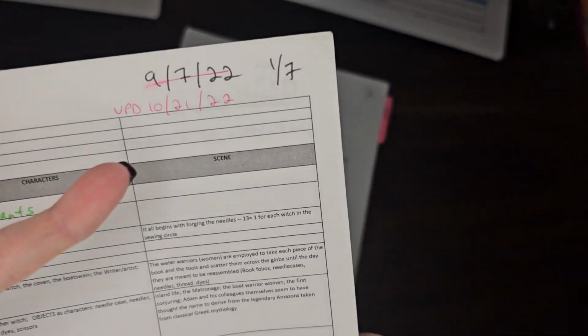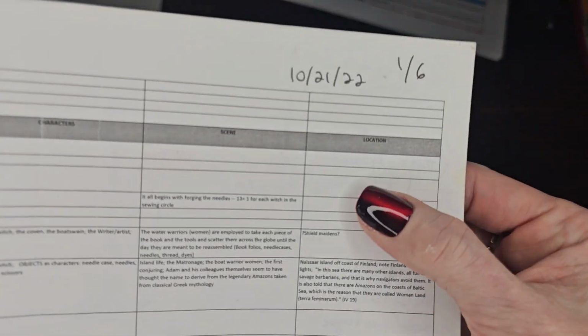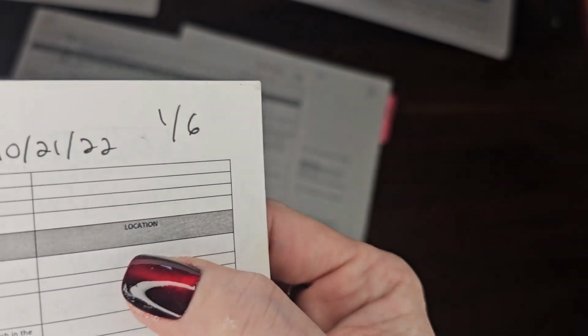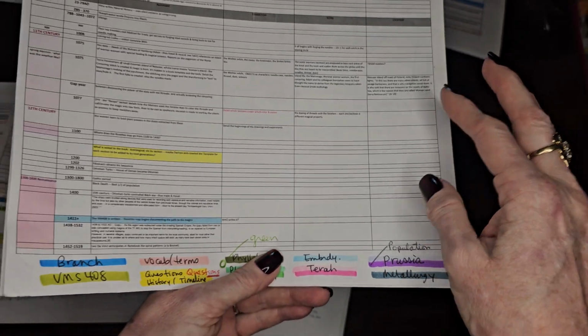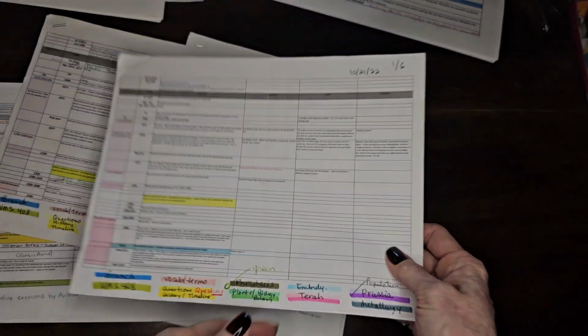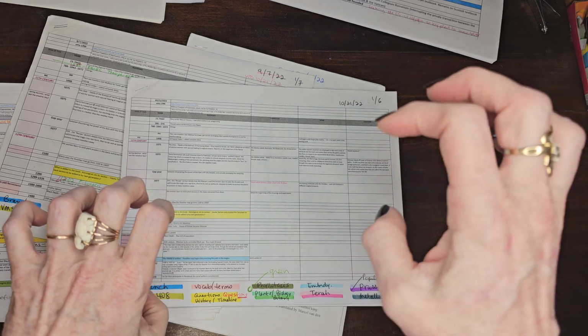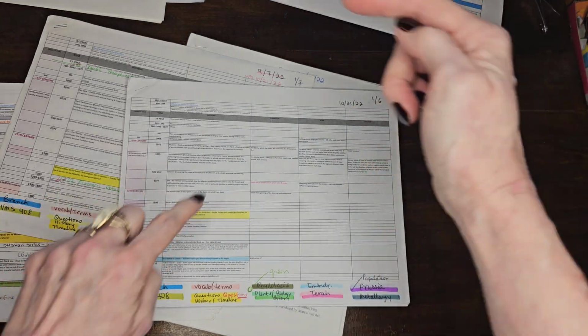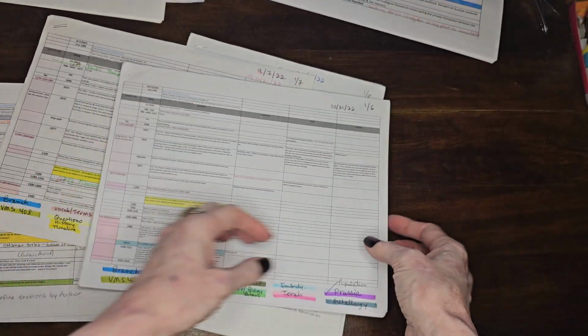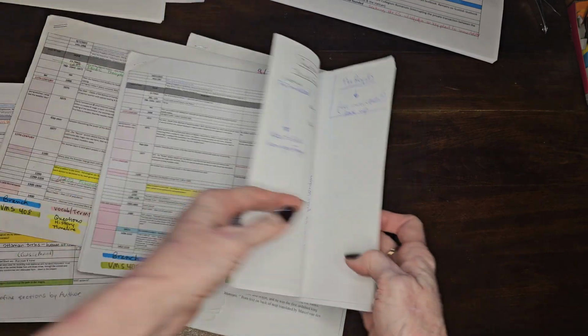This one stopped with scene on the right-hand side. Here, I've added location, okay? So what that is telling me is where are things happening? Because this is where I'm really starting to line up. If this character is here in this location and this character is over here and I need to get them together, right? You see how I kind of start just working that stuff out.